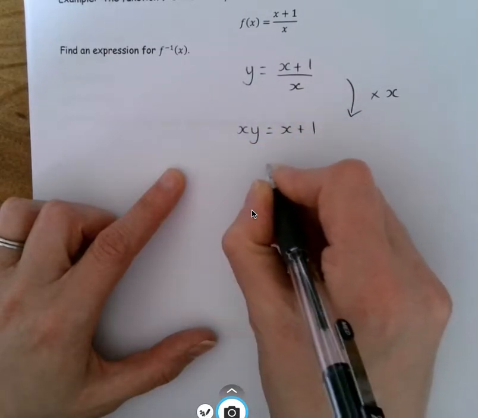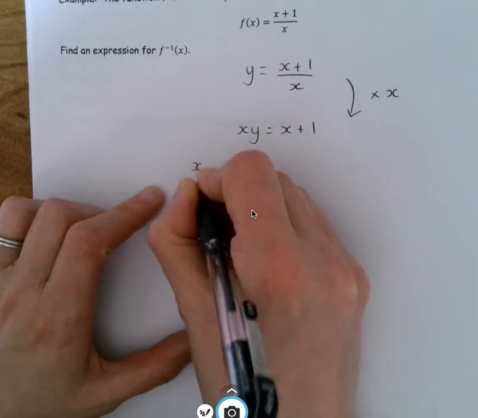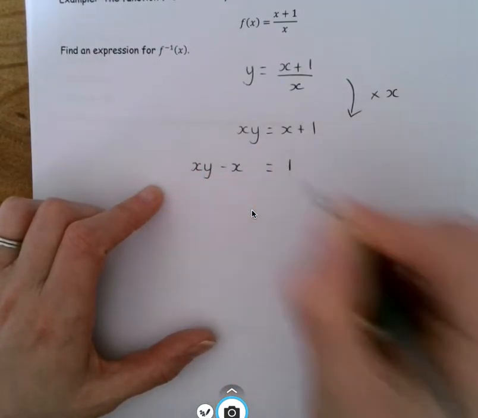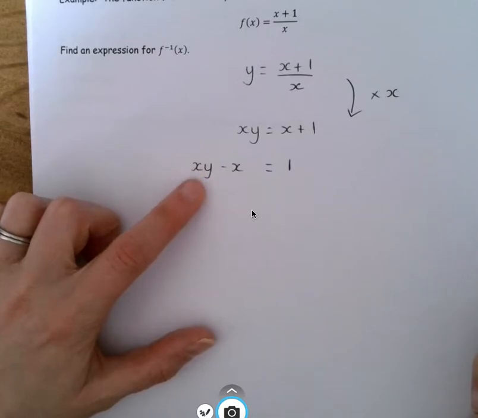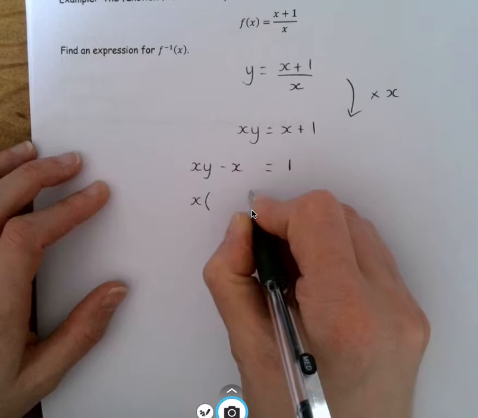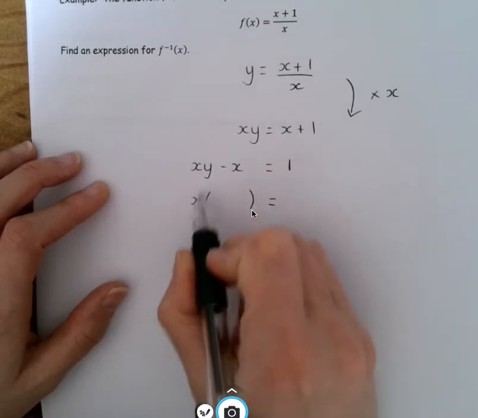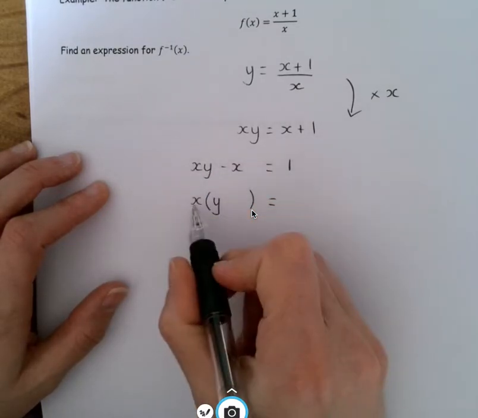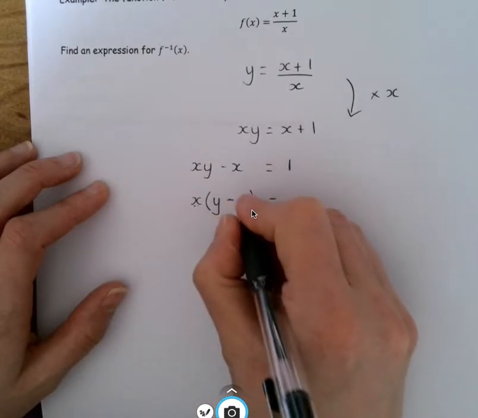Okay, and then you want to get all your x's on one side, so you've got xy minus x equals 1, and at this stage now we want to make x the subject, so we take x out as a factor. Okay, so what do I times x by to get xy? y. What do I times x by to get minus x? Minus 1.